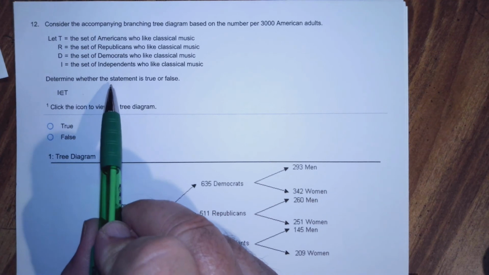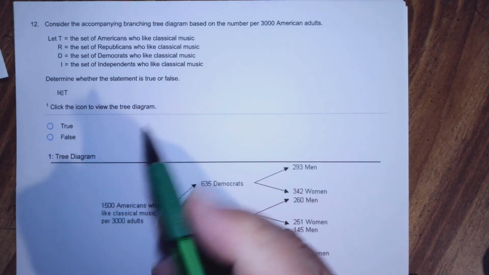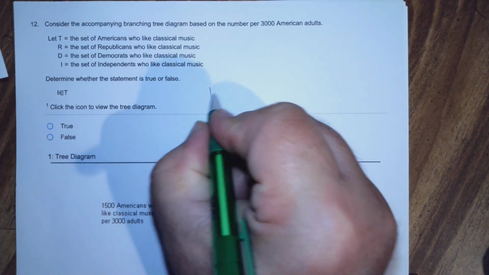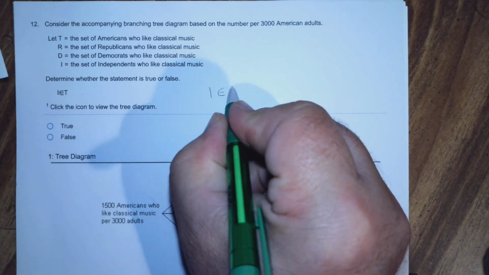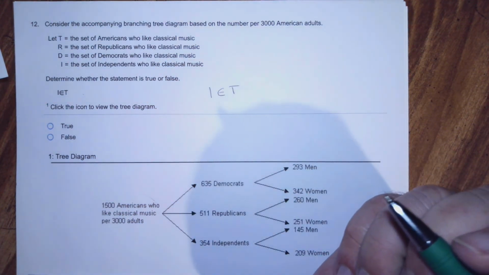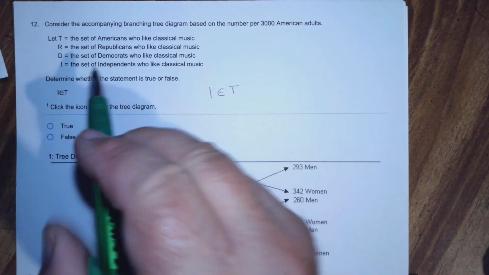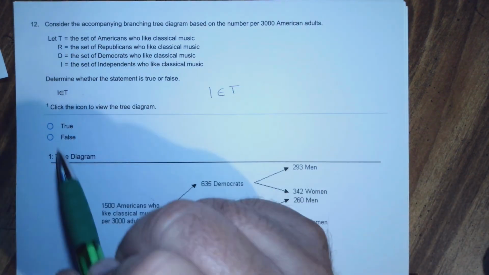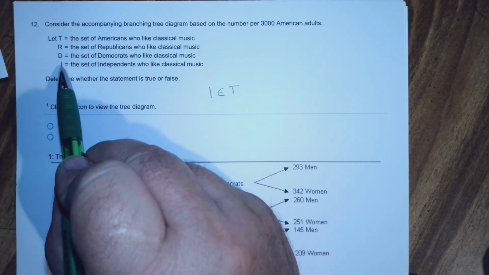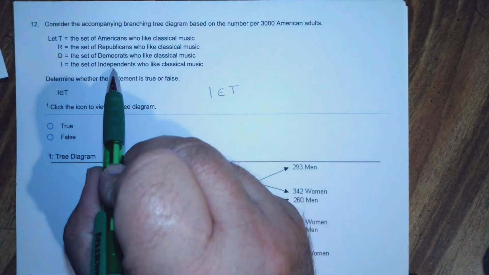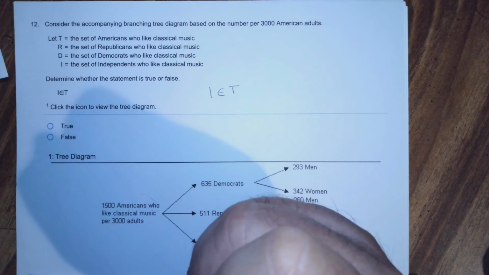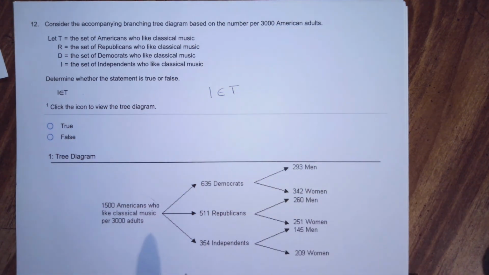Determine whether the statement is true or false. I is an element of T. I is the set of Independents who like classical music. Is that true or false?